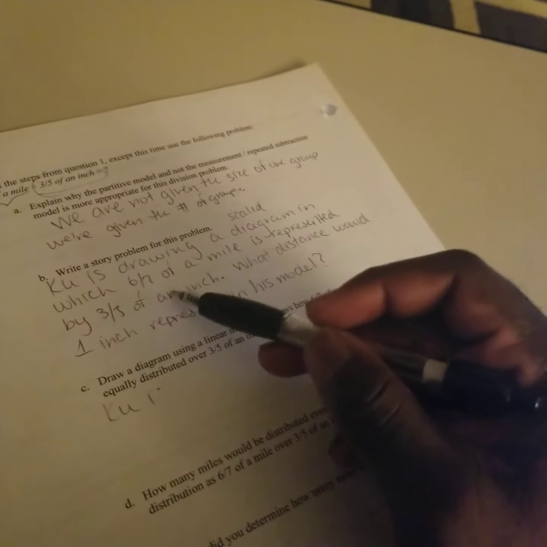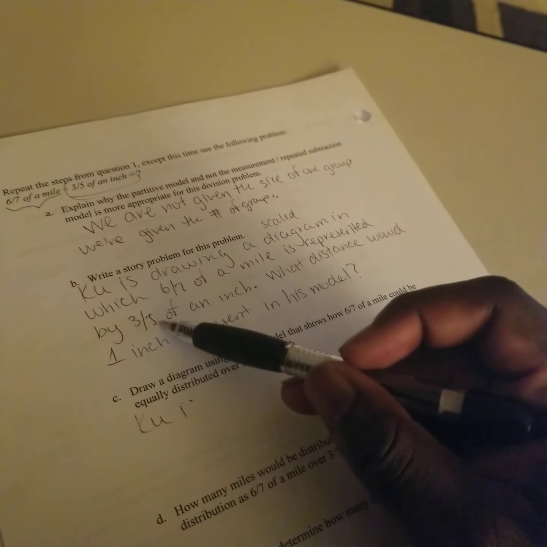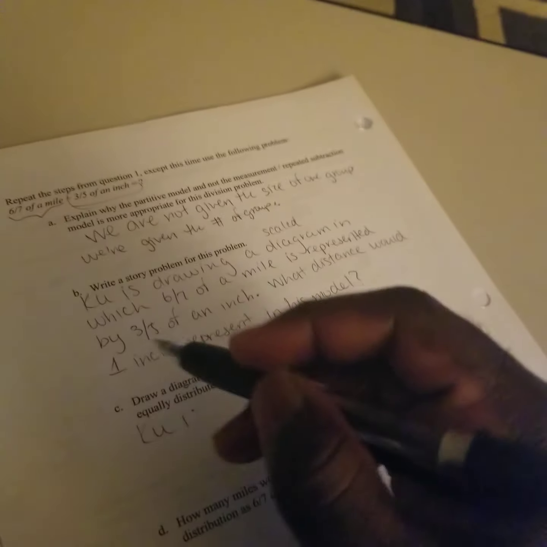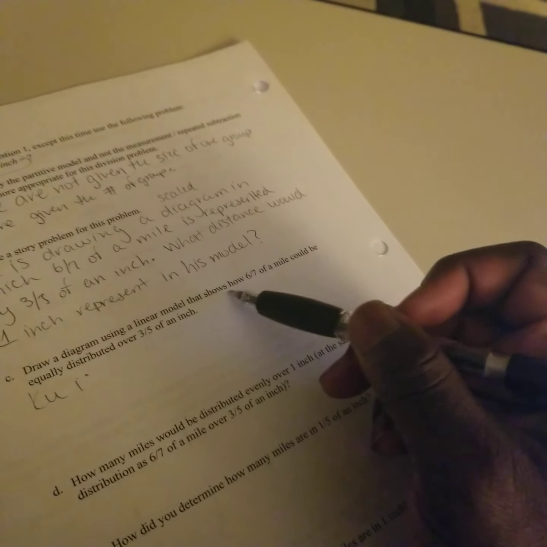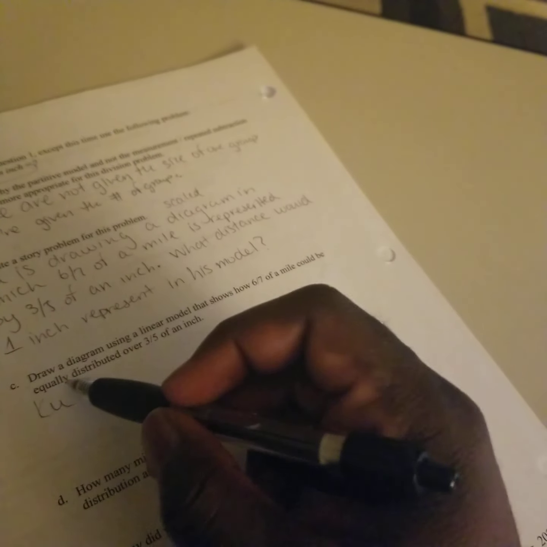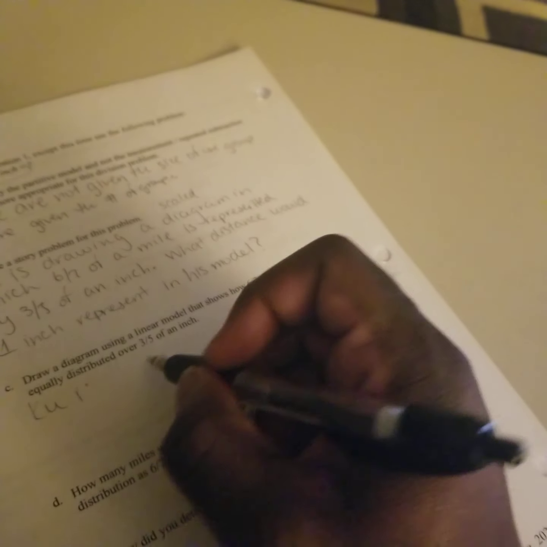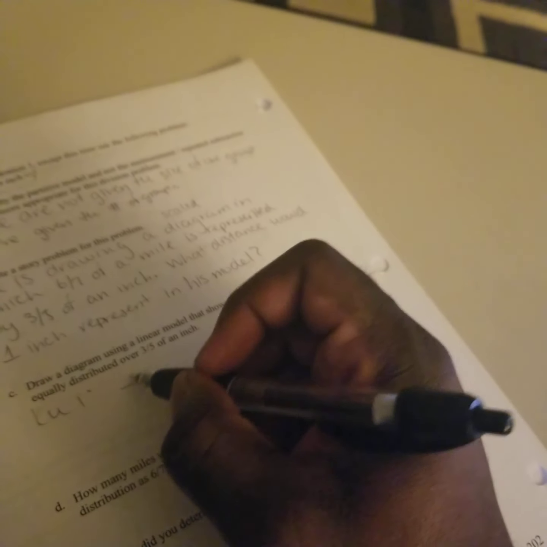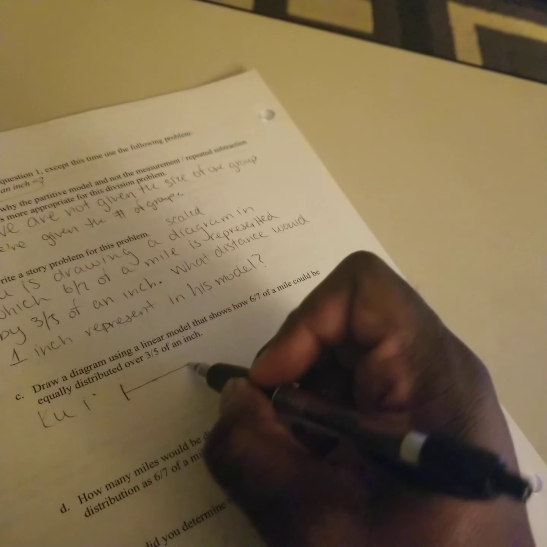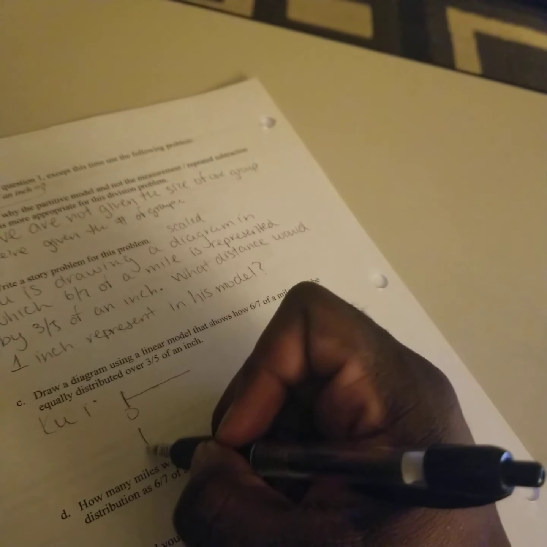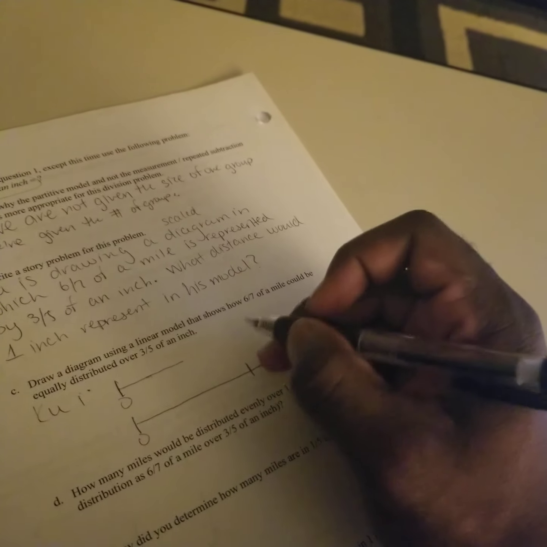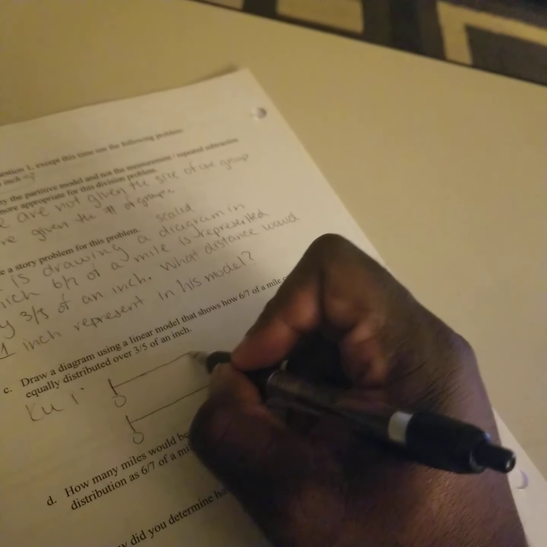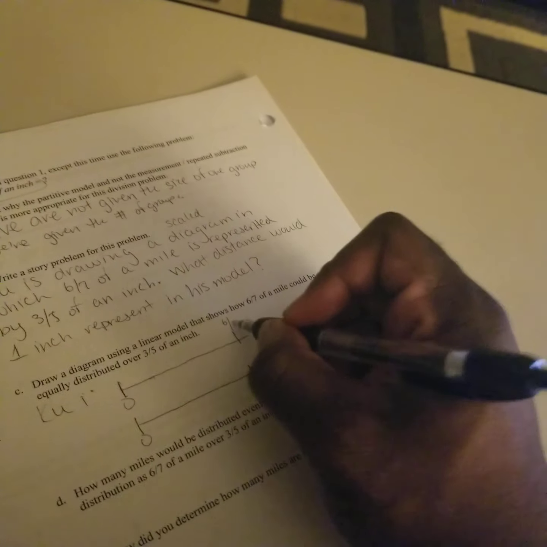Here's a story problem. Ku is drawing a scaled diagram in which 6/7 of a mile is represented by 3/5 of an inch. What distance would 1 inch represent in his model? So we'll draw a diagram using a linear model that shows how 6/7 of a mile could be equally distributed or spread over 3/5 of an inch. I'm going to try to do a little bit better this time. So let's say this is 3/5 of an inch, and let's say that this is 6/7 of a mile.